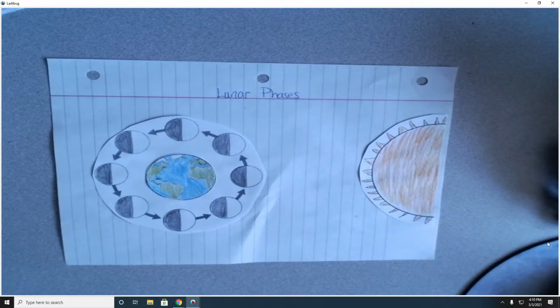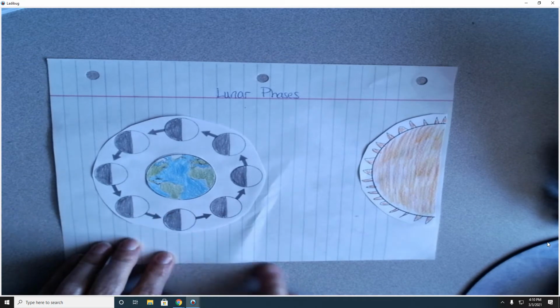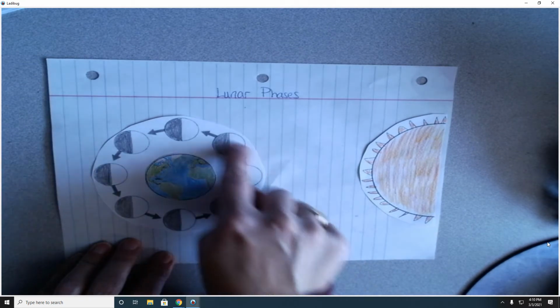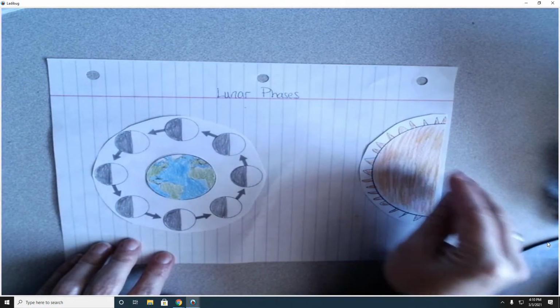Kids, today we're going to talk a little bit about lunar phases. Lunar meaning moon, and phases meaning we only see certain portions of the moon during certain times of the month. Because we know that while we are orbiting or revolving around the sun, the moon is orbiting around Earth. The sun is in the center of our solar system and it is just spinning.